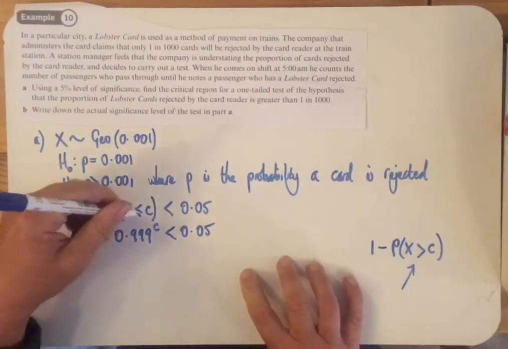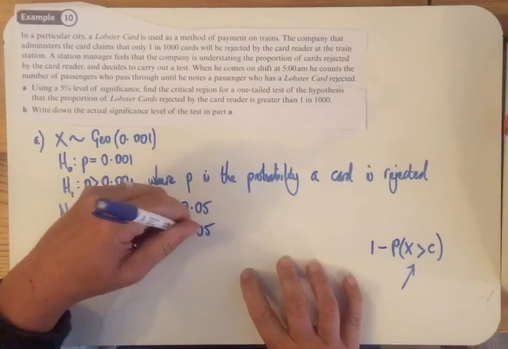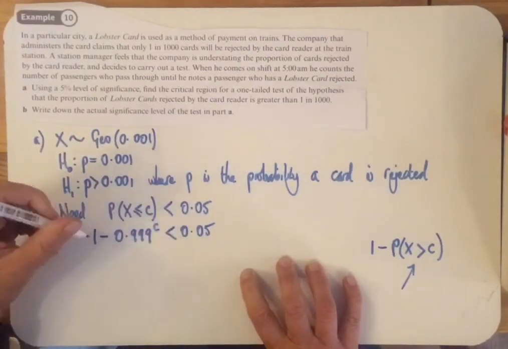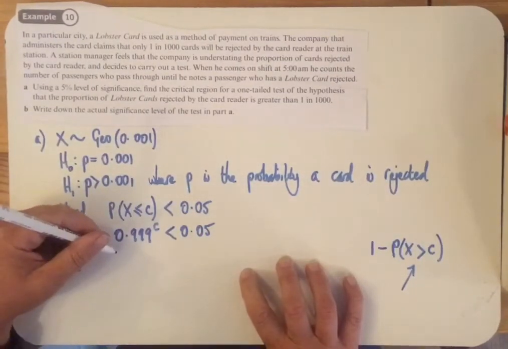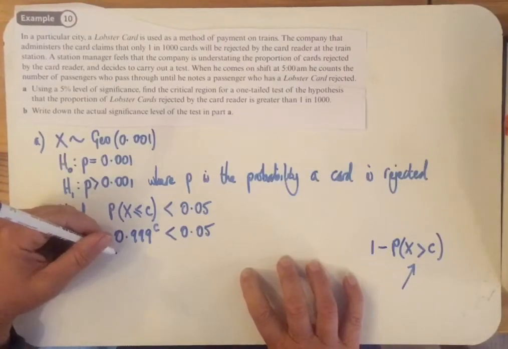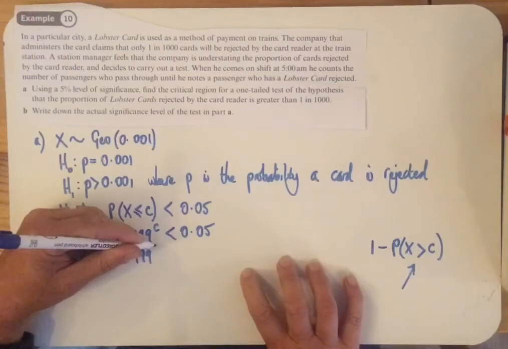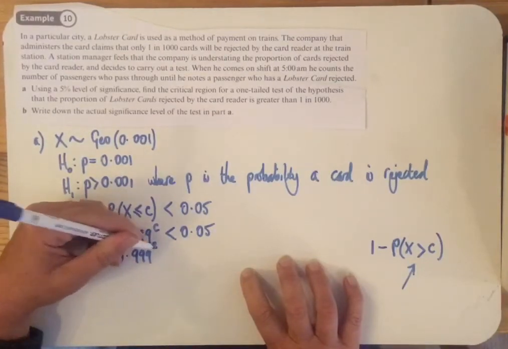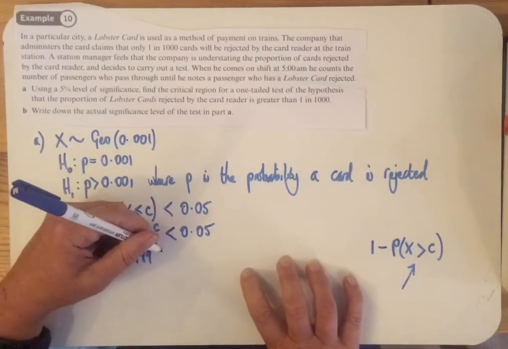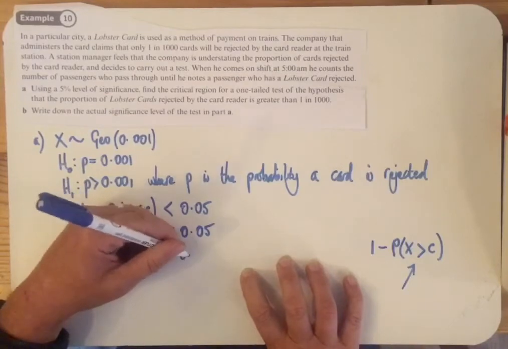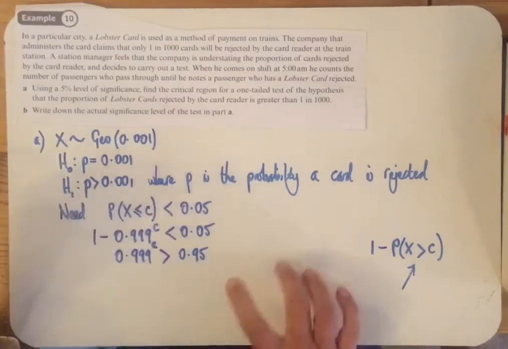So I'm going to add this to the right hand side, take 0.05 away from the left hand side, and I'm going to write it around the other way. I'll let you think about that if you need to. So we need 0.999 to the power of C to be bigger than 0.95.